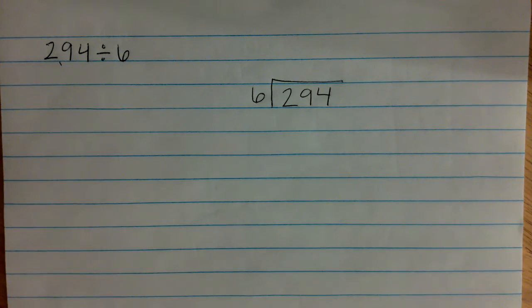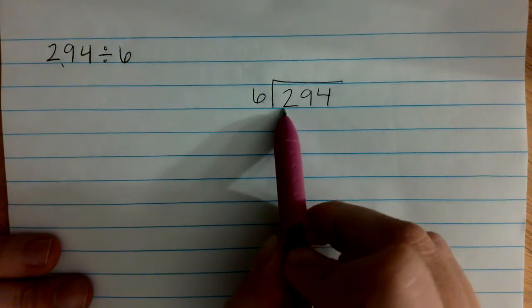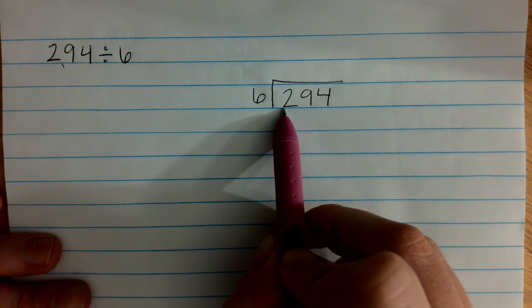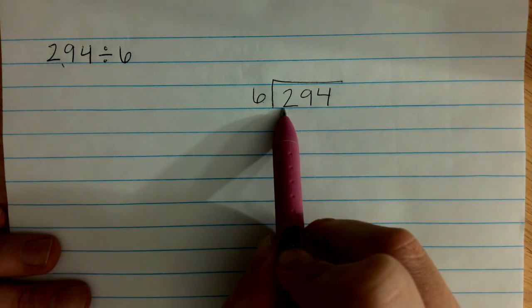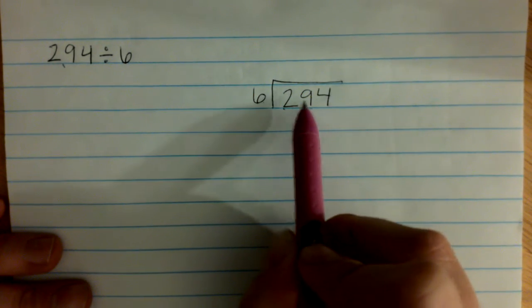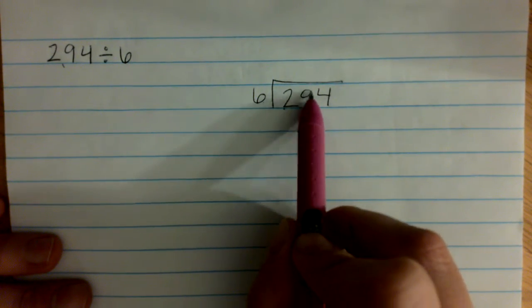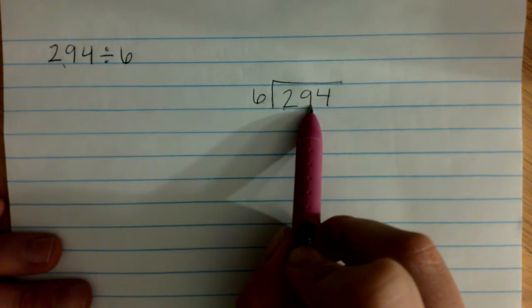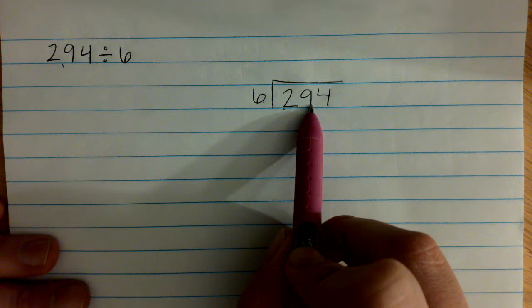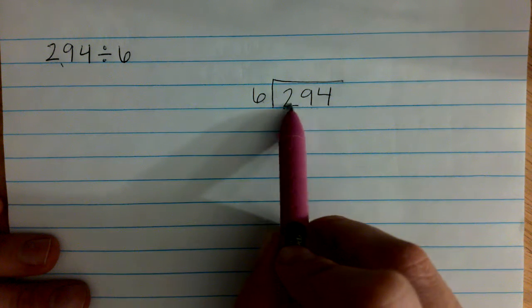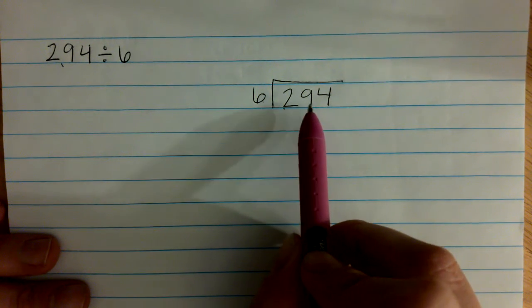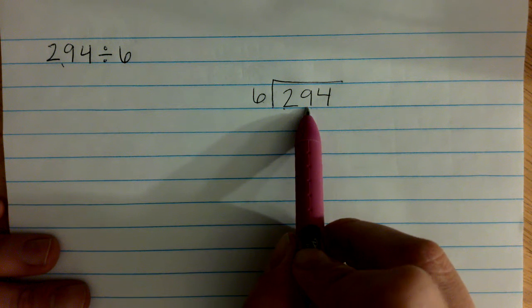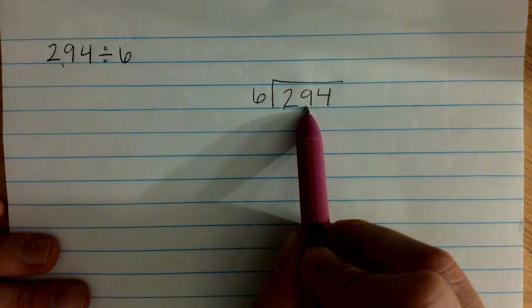So I'm going to look at this and I'm going to see 6. Can 6 go into 2? No, it cannot go into 2. So I'm going to have to look at the 9 and make the 2 and 9 together to look at 29. Can 6 go into 29? Yeah, probably. Well, I immediately know 6 times 5 is 30. Well, that's too much, right? So I have to think, okay, well, 6 times 4 is 24. So I'm going to do that.